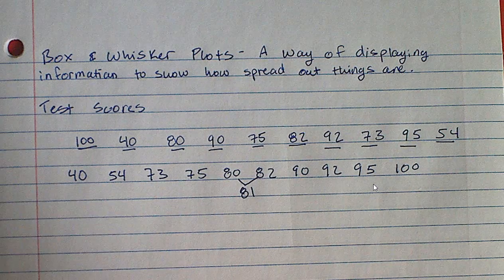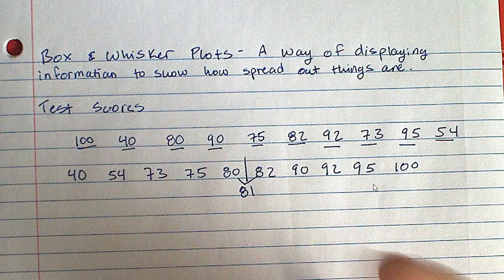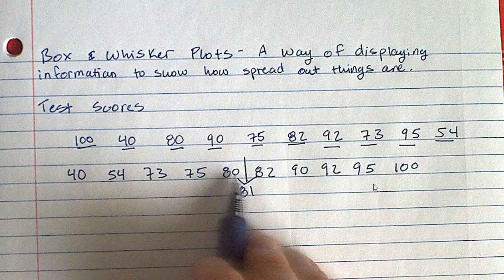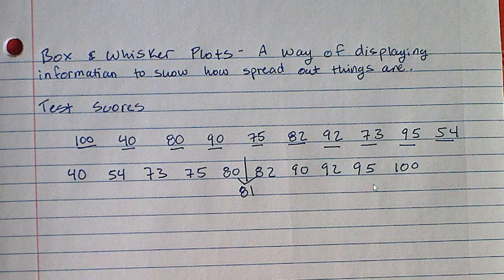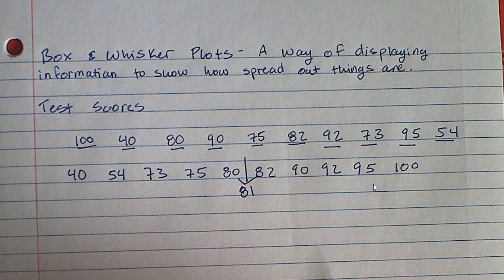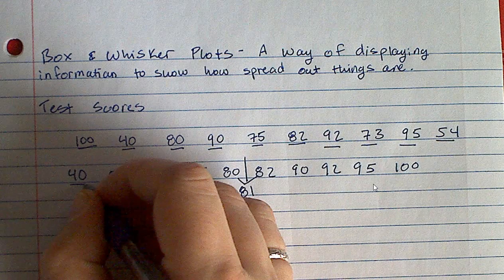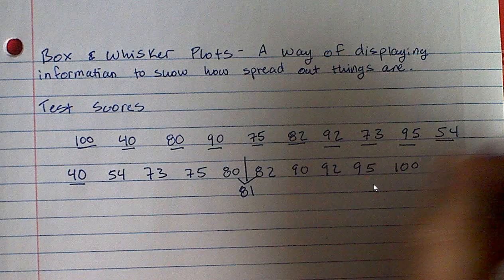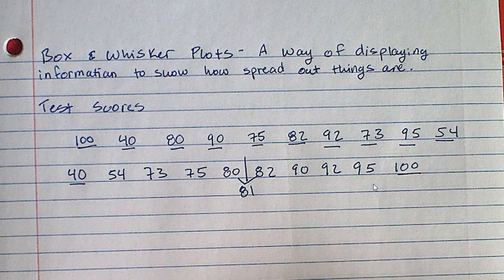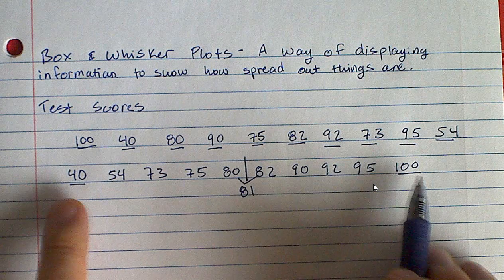Yeah. Okay. So what I can do here now is I've kind of separated the data into two pieces. I've got a lower half and I've got an upper half. So I'm going to create a couple other numbers here. First, what's the lowest number out of all these data? Okay. What's the highest number? All right. So these three numbers are three of what's called a 5-number summary.